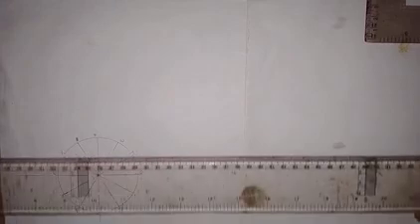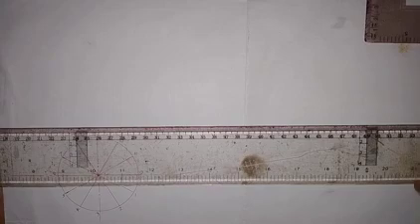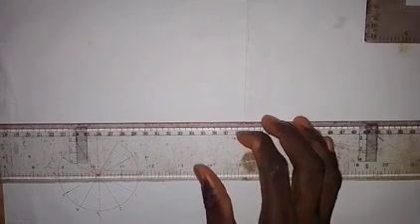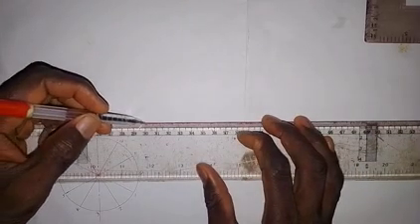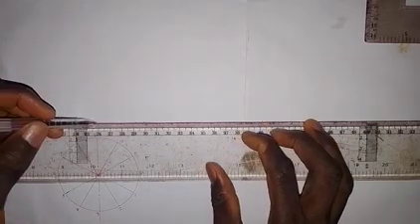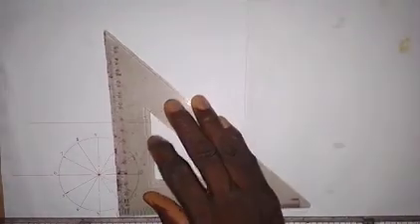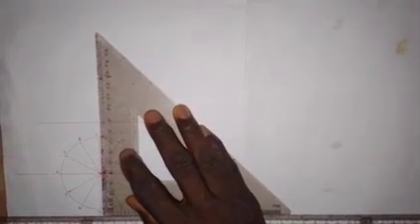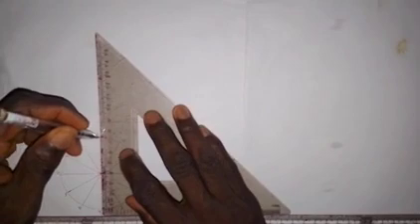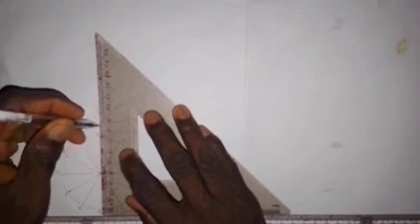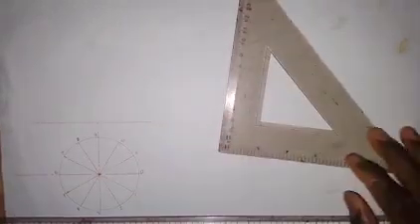Alright, so the next thing that we are going to do is that we come up a little bit, then we draw a horizontal line. So we draw this horizontal line, and then I'm going to extend the center line to meet the horizontal line. So just to take it up a little bit, it goes up like this to meet the horizontal line.